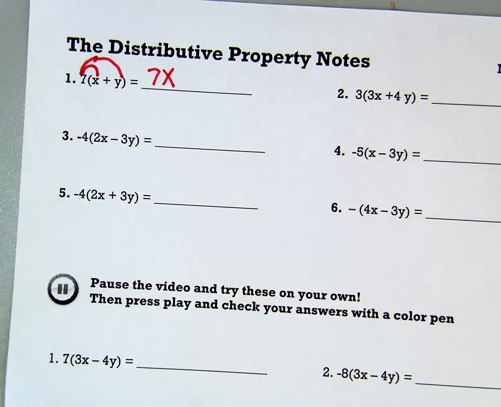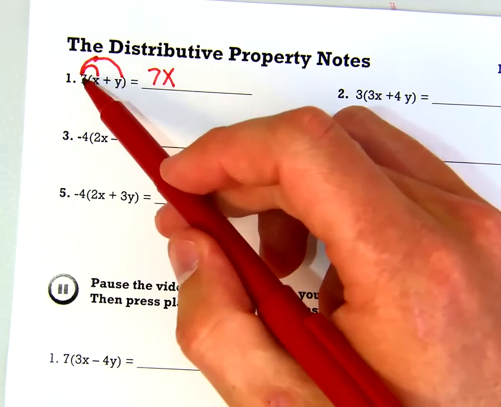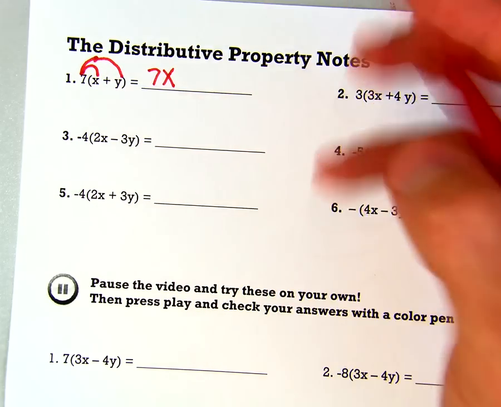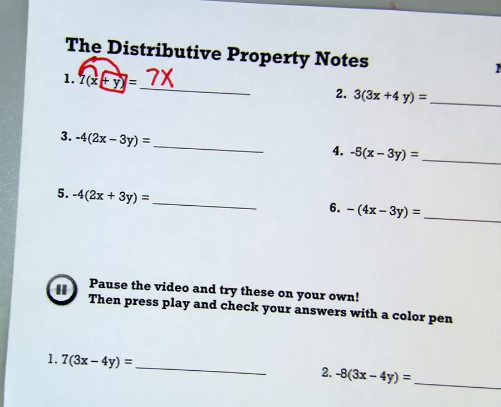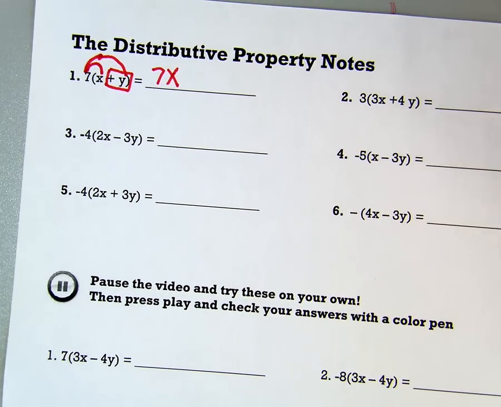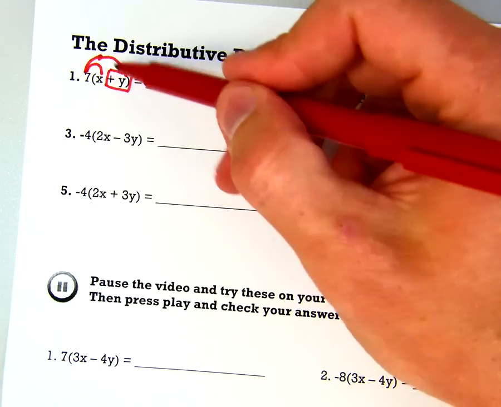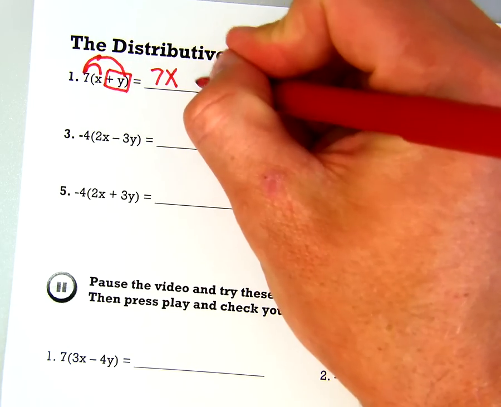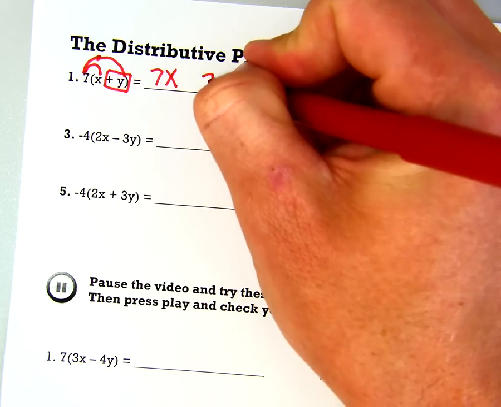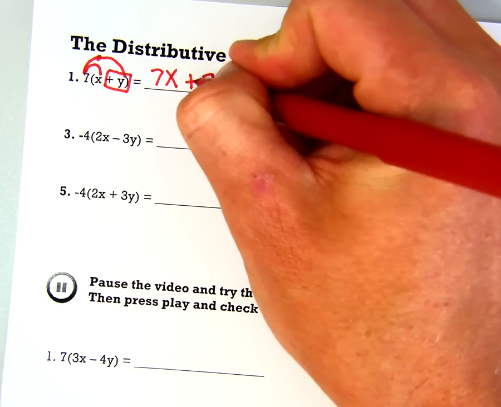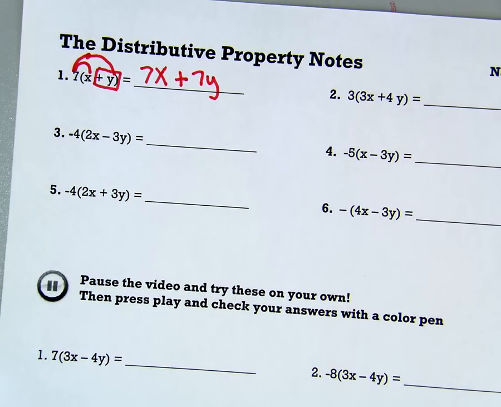Positive times a positive is a positive. Then I'm going to do positive 7 times positive y. I'm going to include that positive symbol with that y, whatever's in front of it, that plus symbol. So 7 times y is going to be 7y. Now, because 7y is also positive, I'm going to put a plus symbol in there. So my final answer is 7x plus 7y.